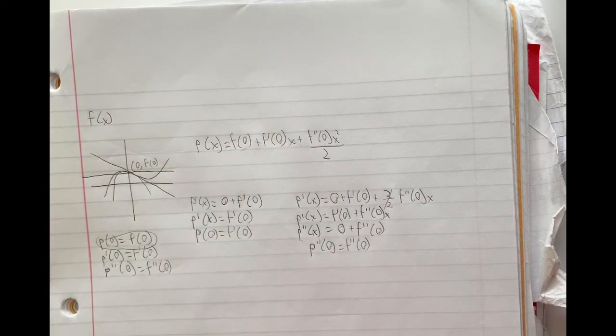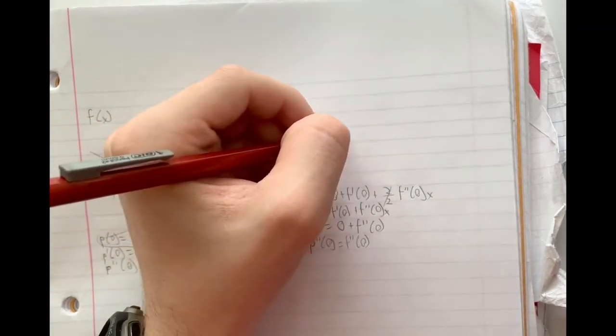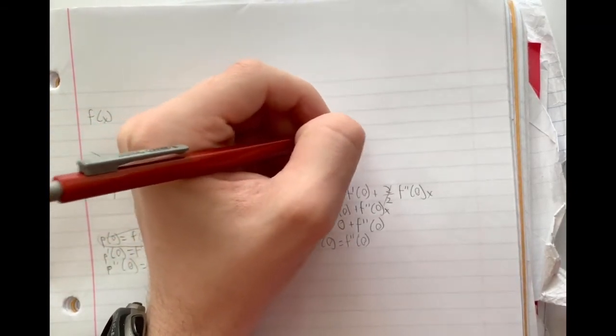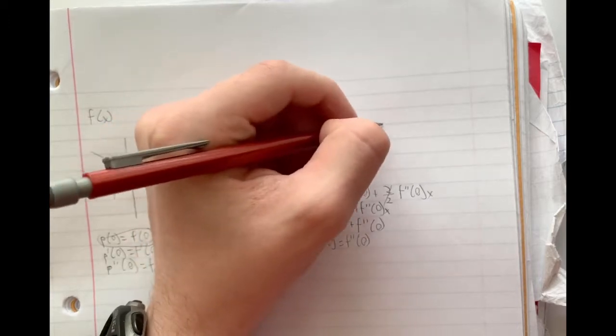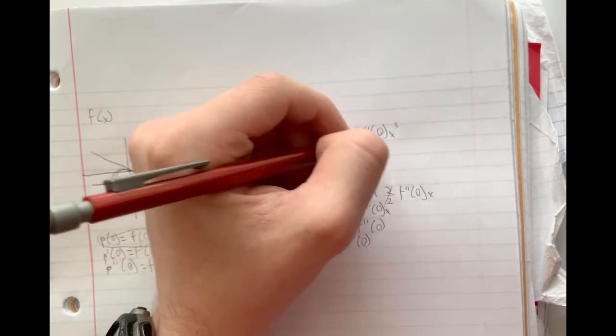So this Taylor series that we're doing guarantees that when you take the derivative and plug in the center, you'll only get the term you want. And sure enough, the next term is going to be f triple prime of 0 times x cubed. But now can you guess what we're going to divide by?